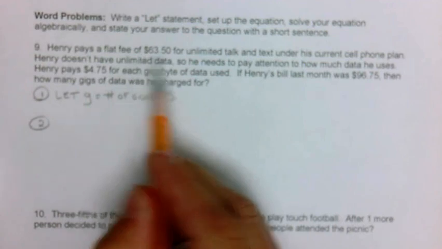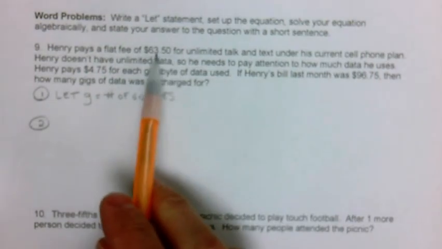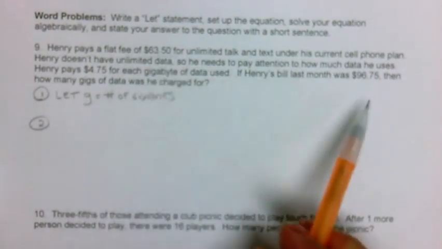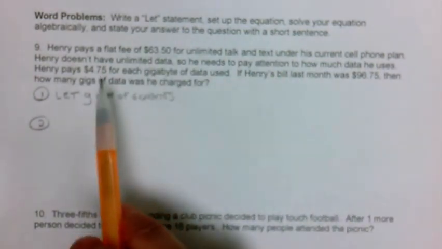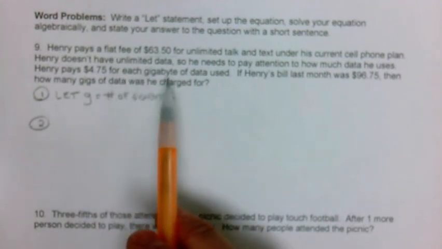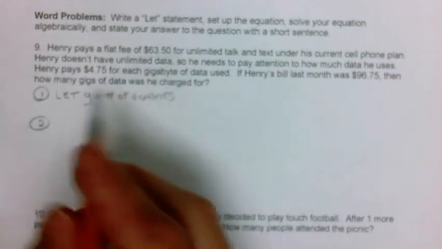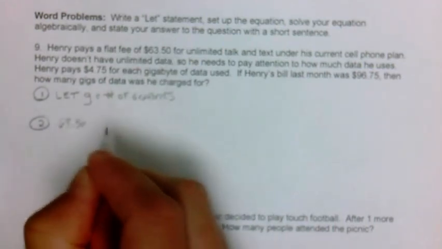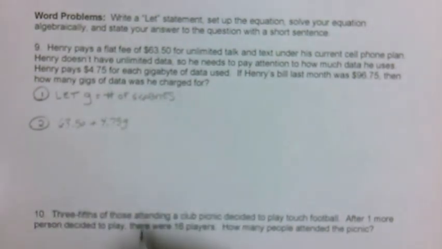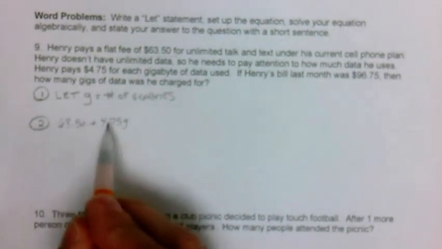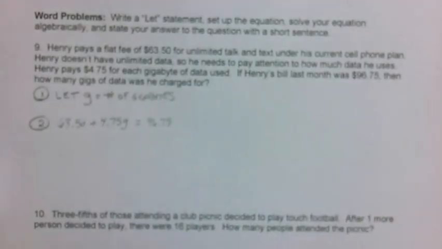Henry pays a flat fee of $63.50 for his unlimited talk and text. So if he didn't use any data at all, that would be the cost of his phone bill. But we see over here, Henry's phone bill was $96.75, which means he must have used data. He gets charged $4.75 per gig, and we've called the gigabytes G. So we're going to take the unlimited talk and text amount, which is $63.50, and we're going to add on $4.75 times the number of gigabytes that he used. And when we add those together, that's going to add up to Henry's total bill, which was $96.75.